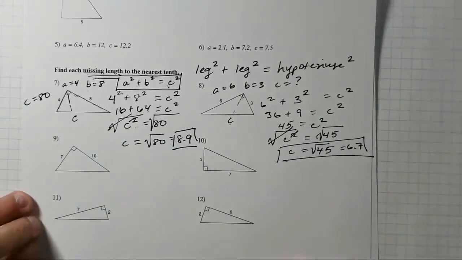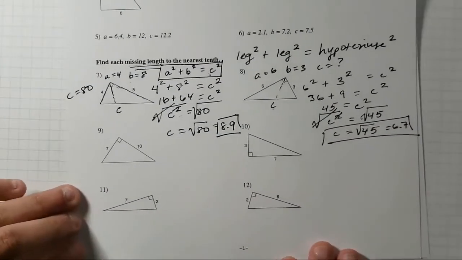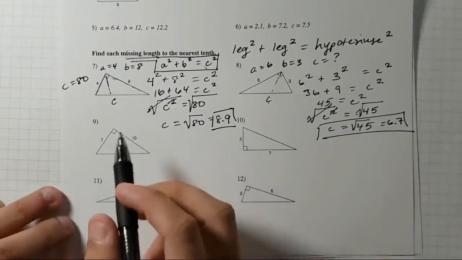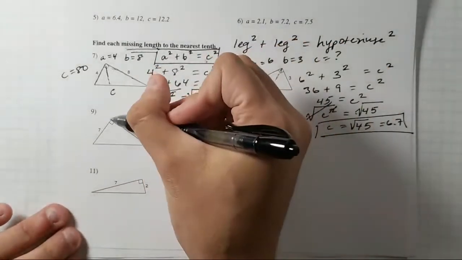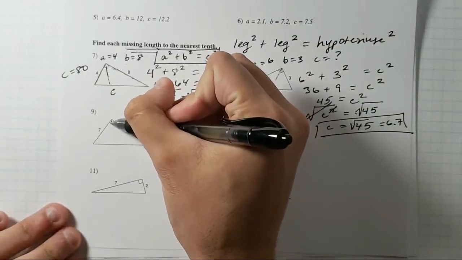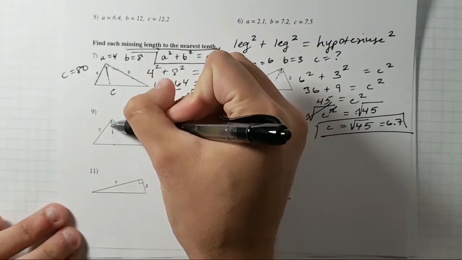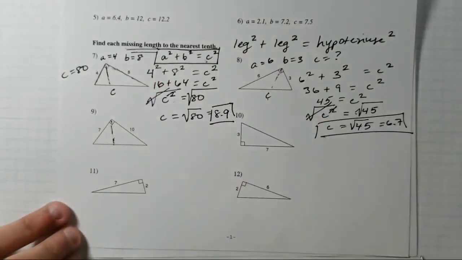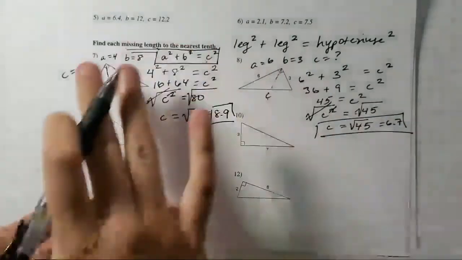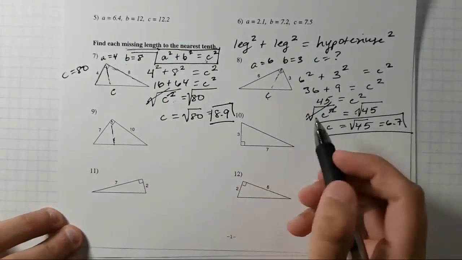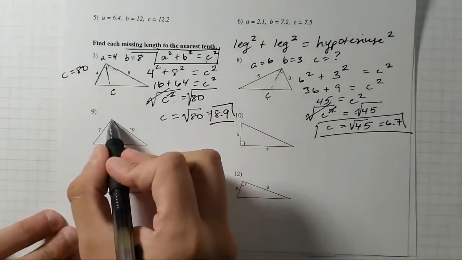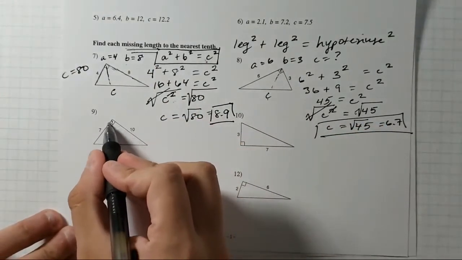All right, so let's go look at number 9. Number 9 says 7. We look at the sides, right? We have the right angle here, so we want to go opposite to see which one we're missing. If you look at all of these problems, 7 through 12, you're missing the hypotenuse. So if you look here, you're missing the side that's opposite the right angle, which is c.